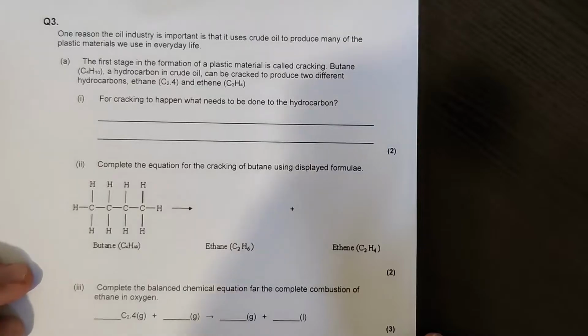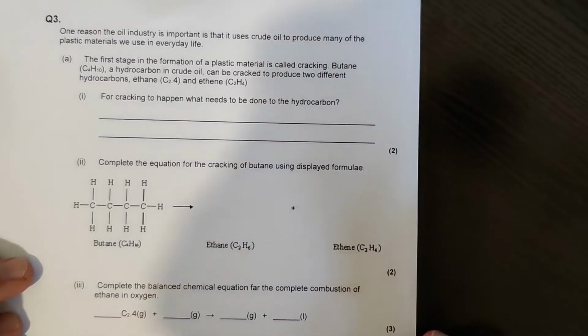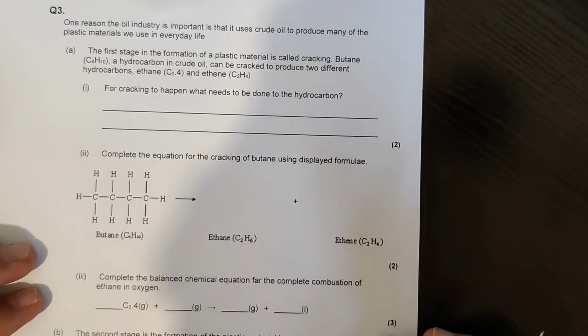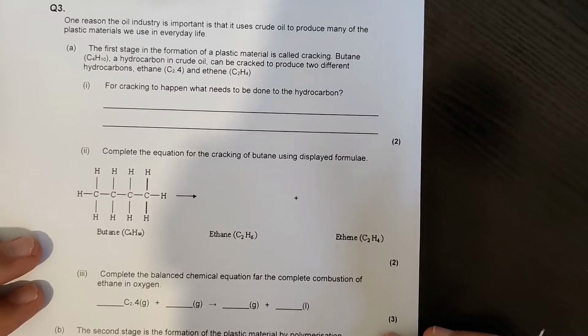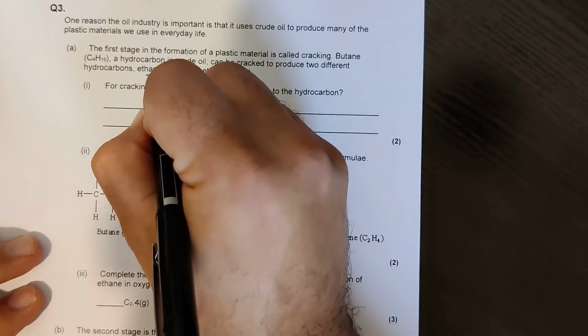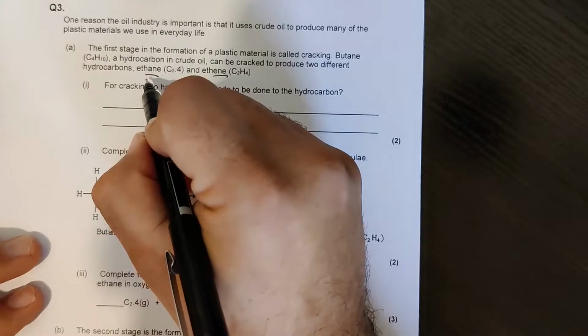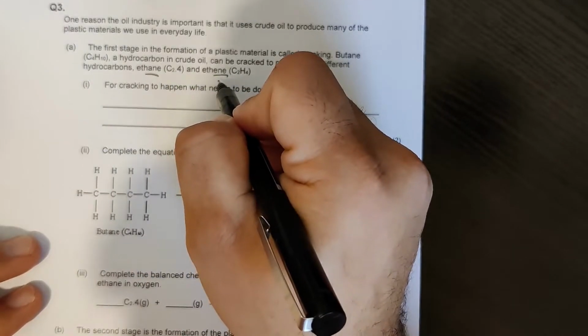Question number 3. One reason that oil industry is important is that it uses crude oil to produce many of the plastic materials we use in every day. Okay, the first stage in the formation of plastics is called cracking. Butane C4H10, a hydrocarbon in crude oil, can be cracked to produce 2 different hydrocarbons, ethane and ethene. Okay, ethane and ethene. One of them is an alkane and the other one is an alkene.